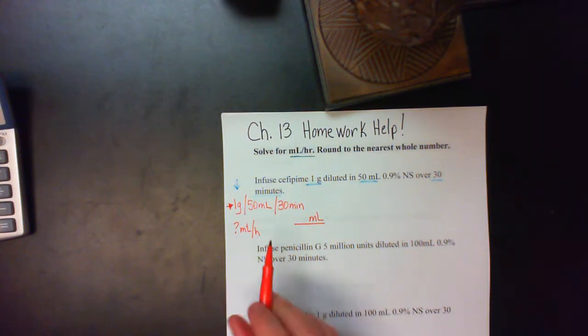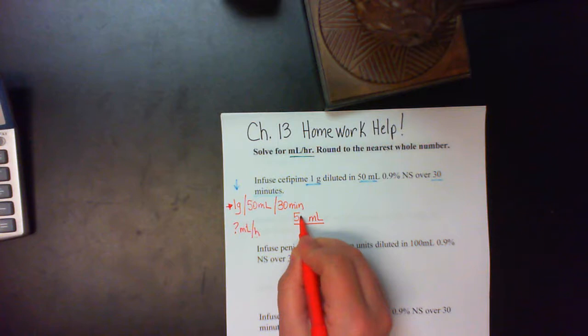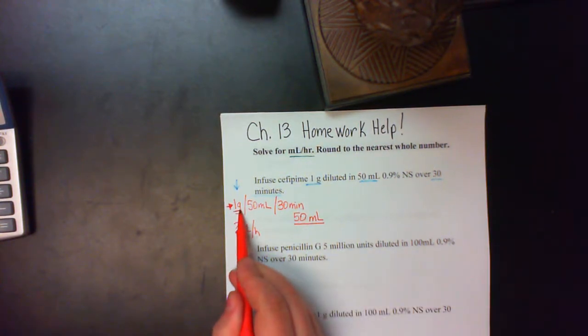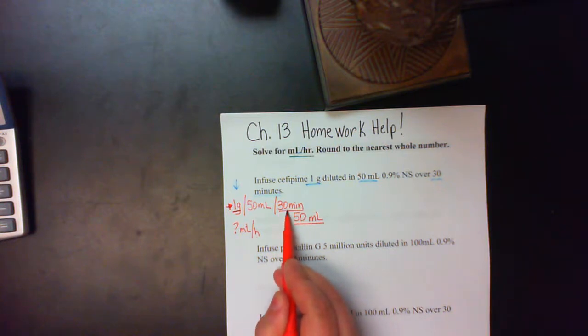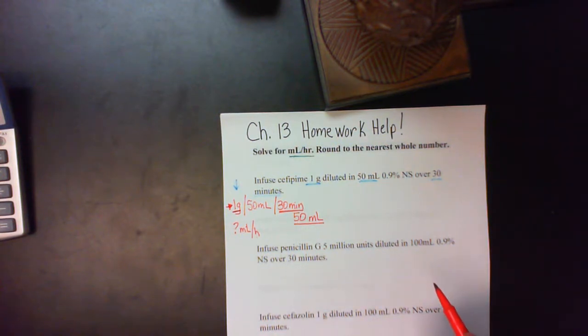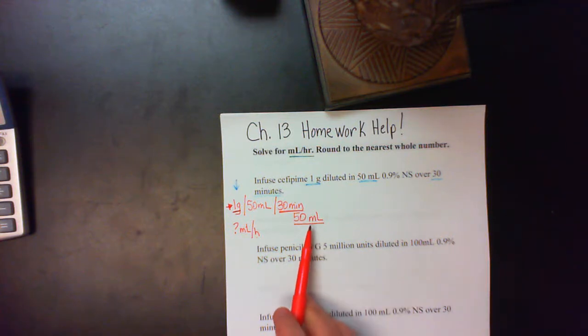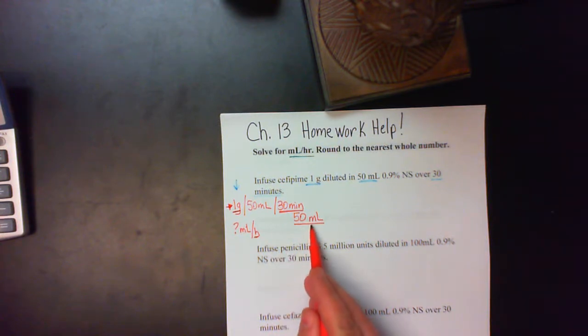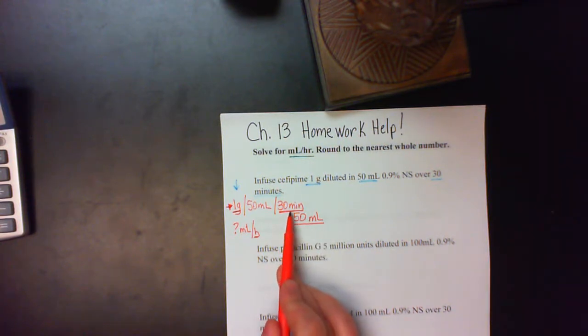We have 50 milliliters. Notice that we have the 1 gram and also 30 minutes. This is what I was talking about when we have to figure out what not to use in a problem. Since this volume is 50 milliliters and we want to know time, what we want to put with our milliliters is the time that it is being infused over.